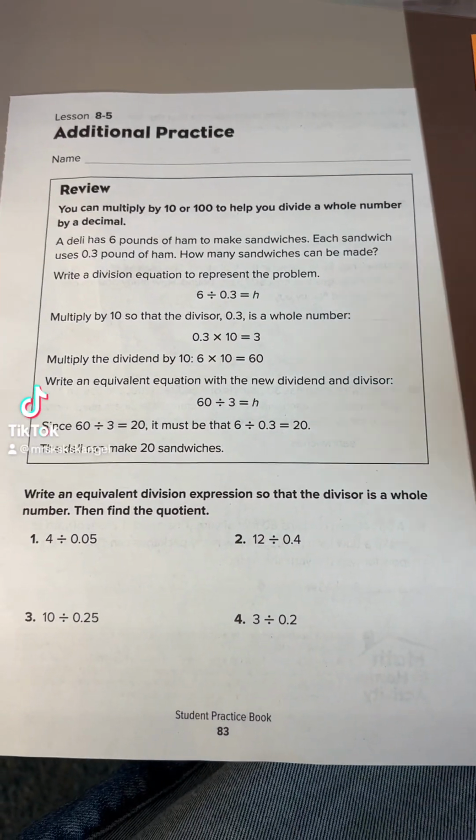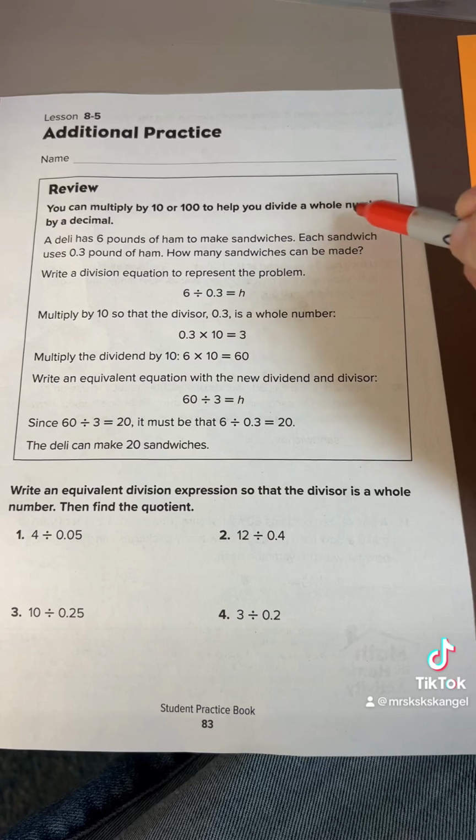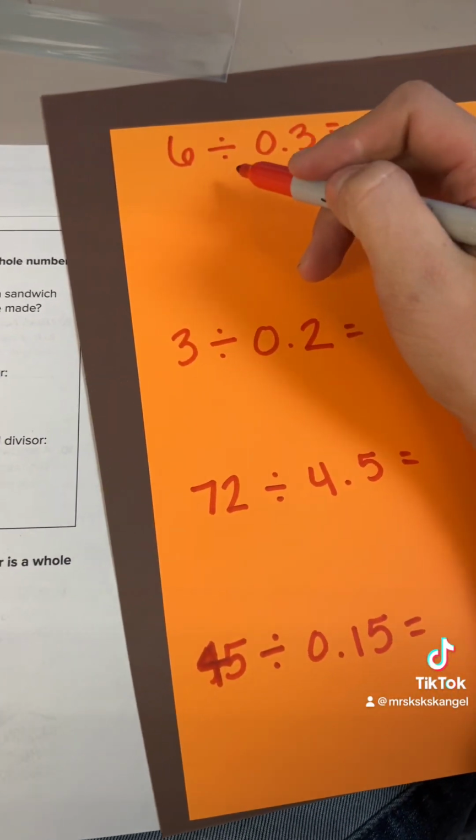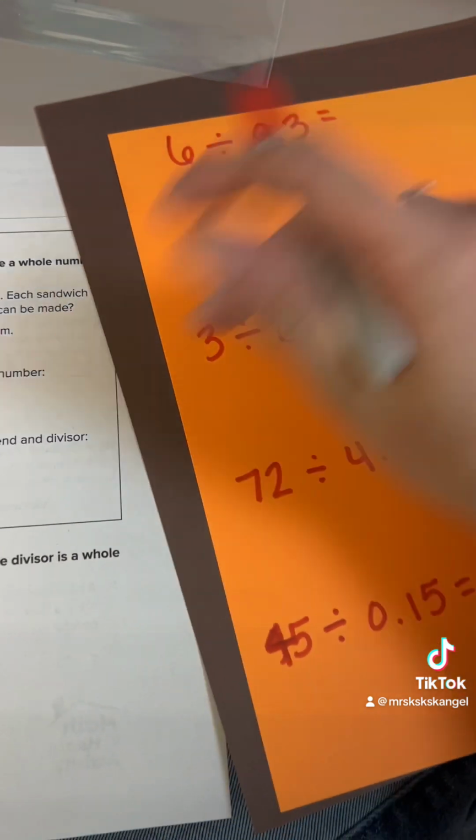Hey guys, today we are going to be dividing whole numbers by decimals. So questions such as 6 divided by 3/10.